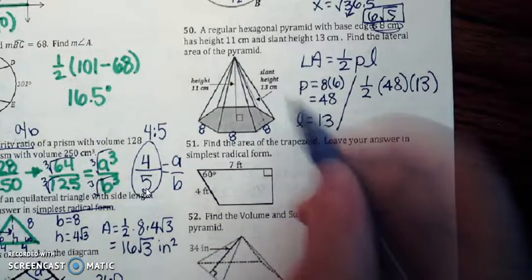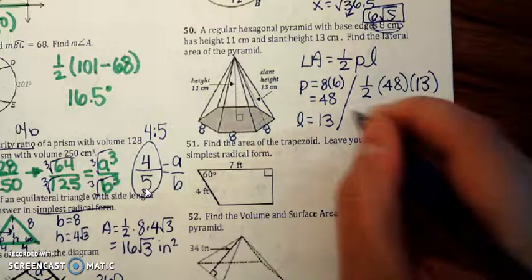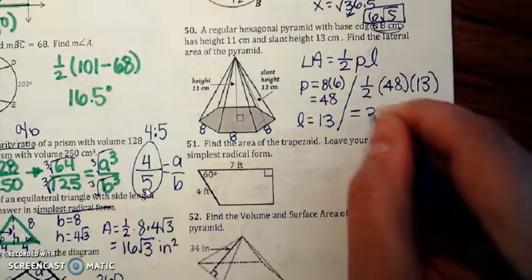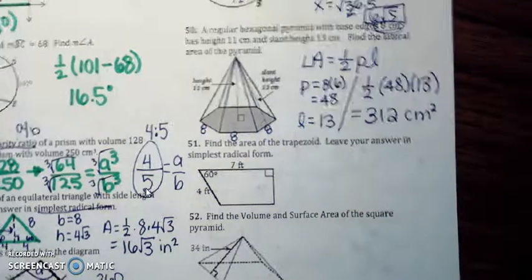It's just the area of each of the triangles that are in the diagram there. It doesn't include the hexagon. Lateral area does not include the base. So if you multiply this out, the lateral area here is 312 centimeters squared.